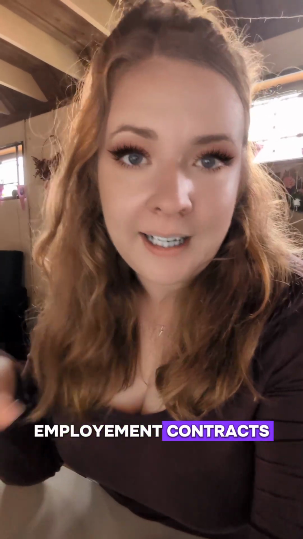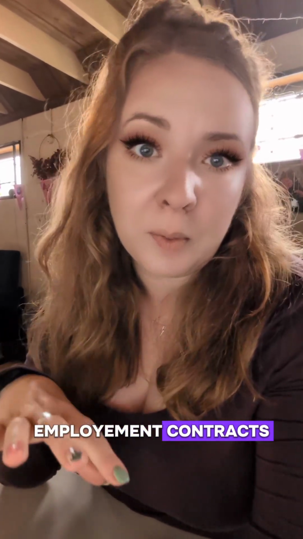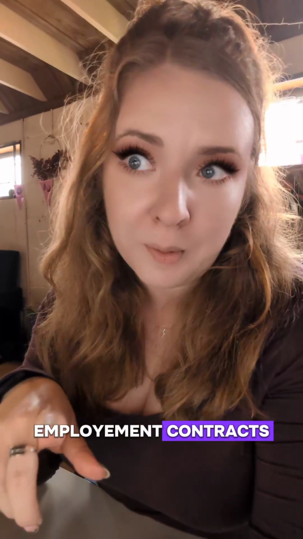Employment contracts are legally required for you to provide to your employees on or before the first day of employment, but what actually needs to go into them? We're going to break it down now. So you have to have the employer's name, number one. You need to have the employee's or the worker's name.